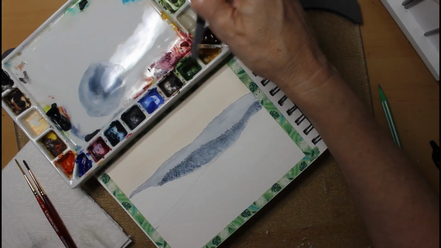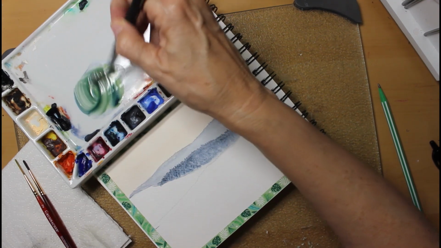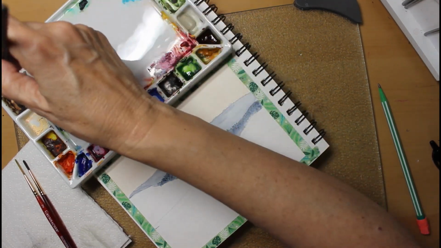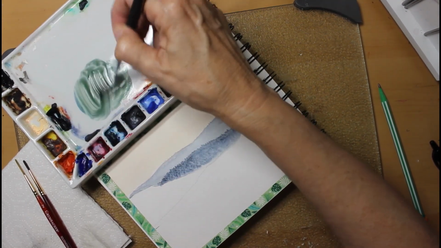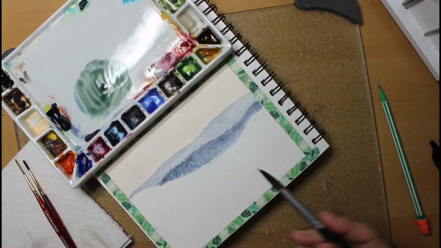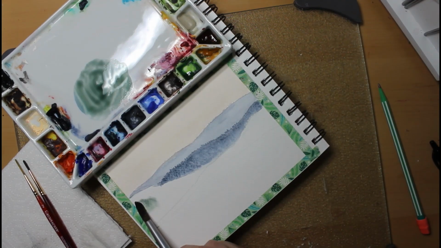And now on to the next layer. I picked up some green, some sap green, more of the indigo, more of the black, trying to make more of a green mixture this time. Make sure that as it gets closer, you're going to start seeing green and not just blue.